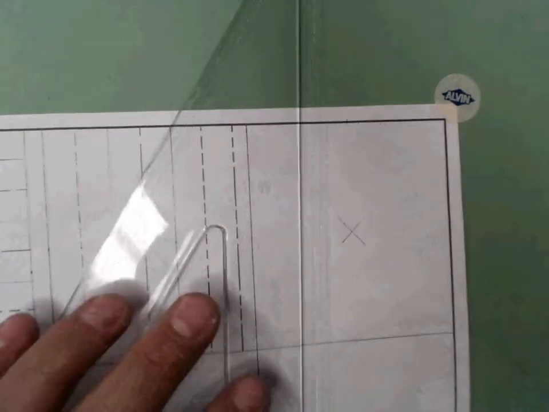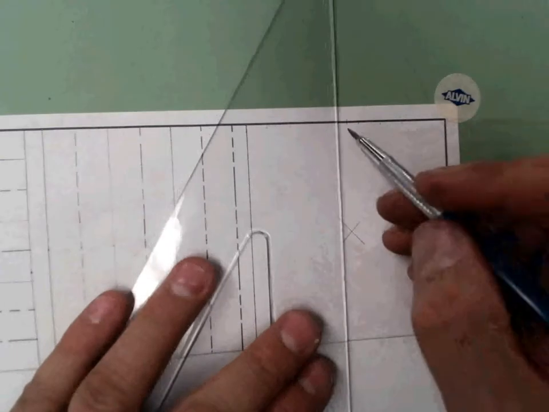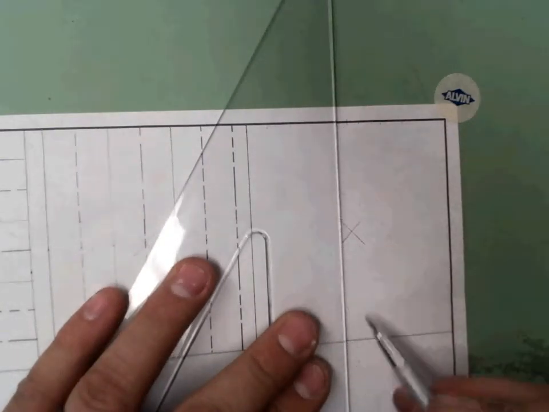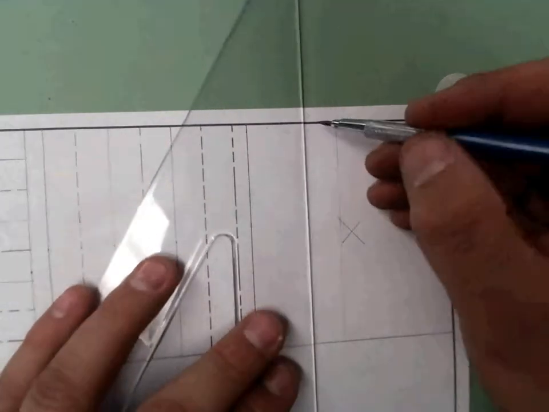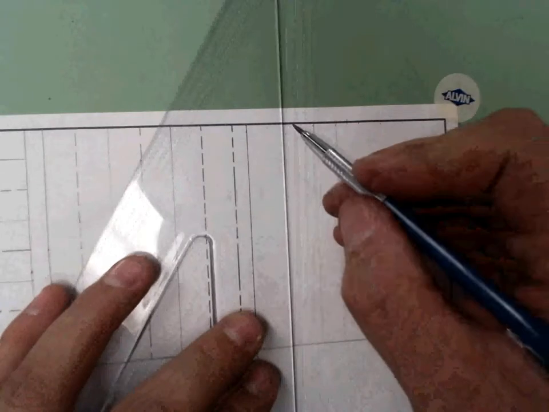Okay, so now I got it all set up. Now all I'm going to do is I'm going to make a grid system. Now it's very important that we are very, very light, because it becomes easier to erase things, and the lighter you are, the easier it is to erase. And I'll give you an example why here.